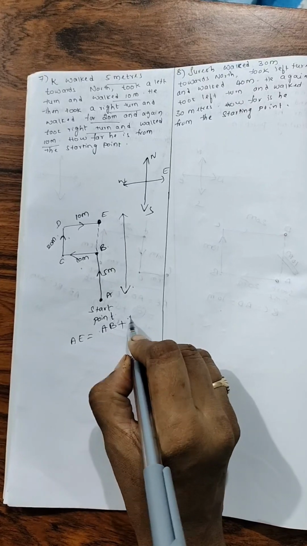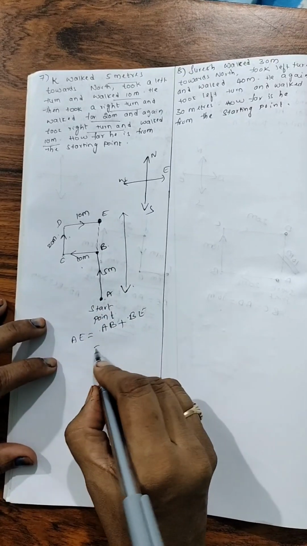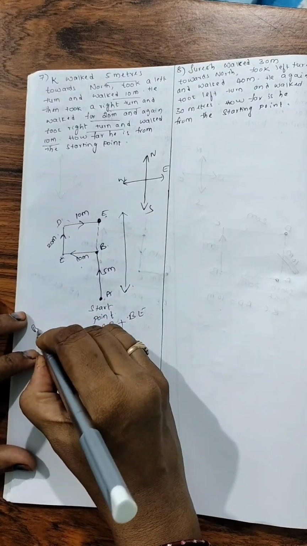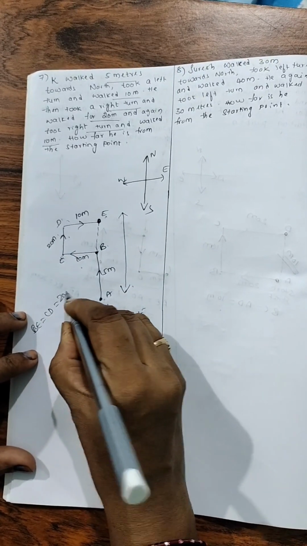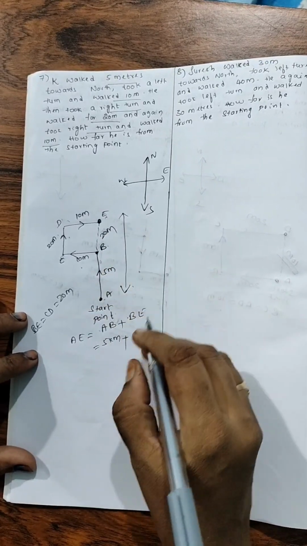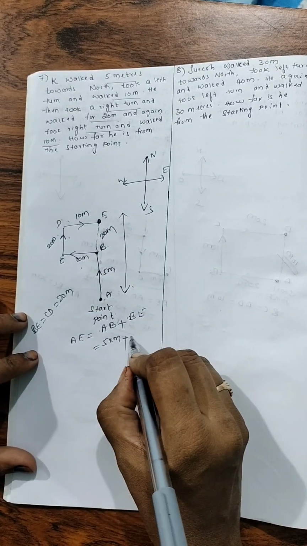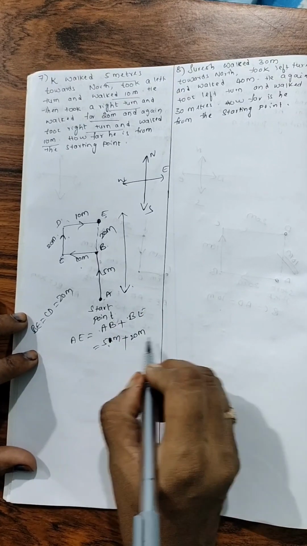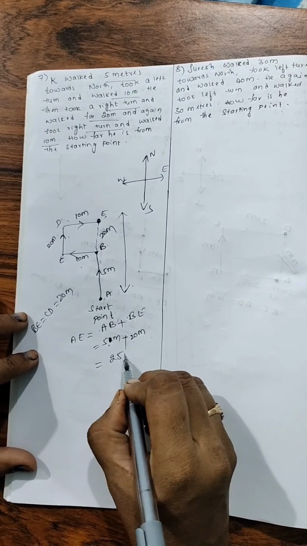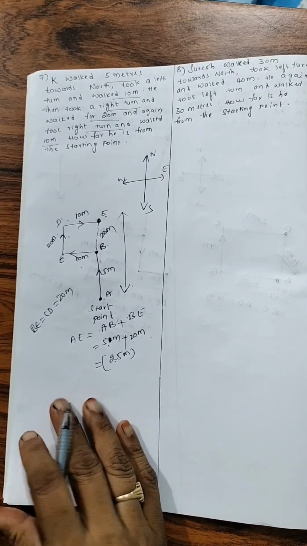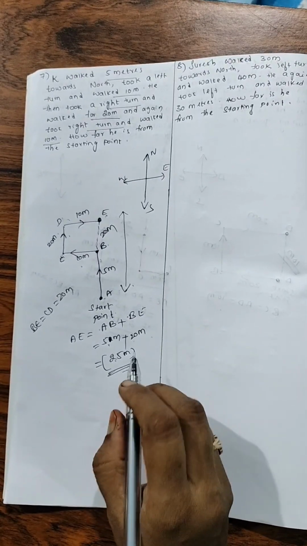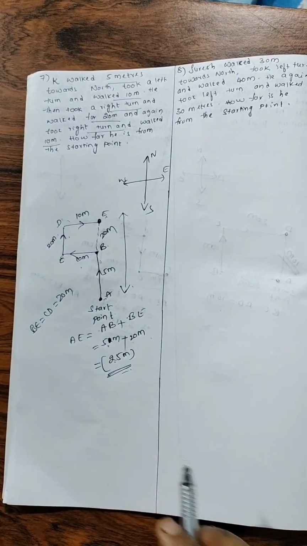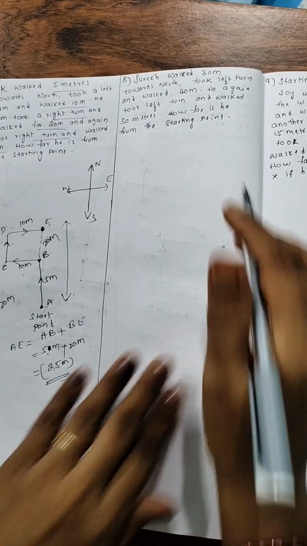That AE is equal to what? AB plus BE. AB is 5 kilometers. Now BE is equal to CD, which is equal to 20 meters. Right? Sorry, 5 meters, not kilometers. 5 meters plus 20 meters, that is 25 meters. Right? 25 meters he is far from the starting point. Okay. Now next, let us move to the next question.